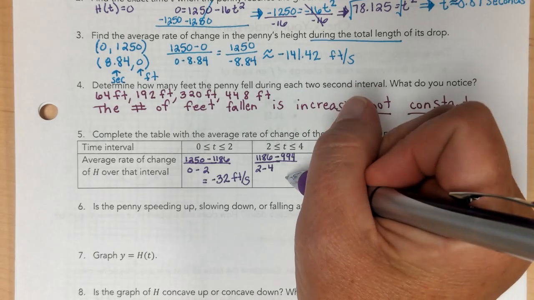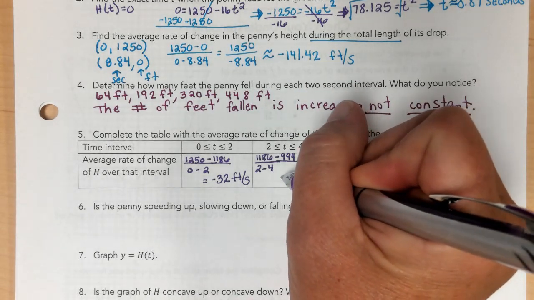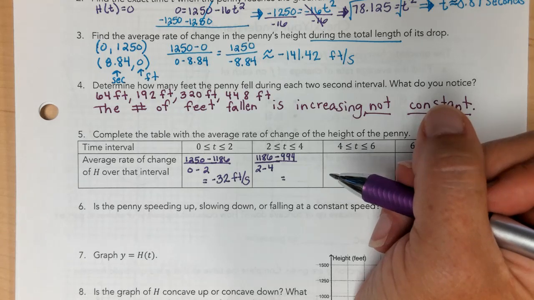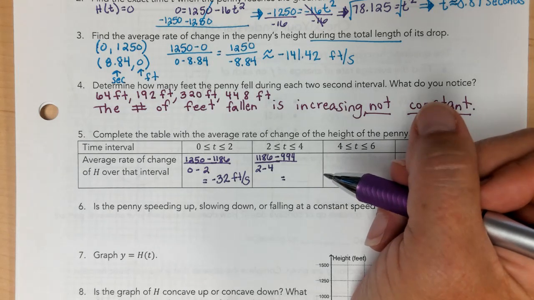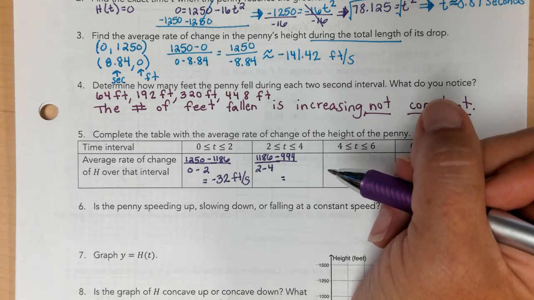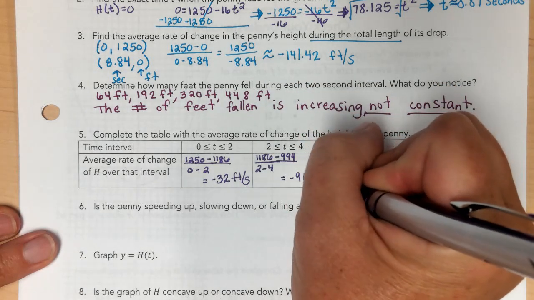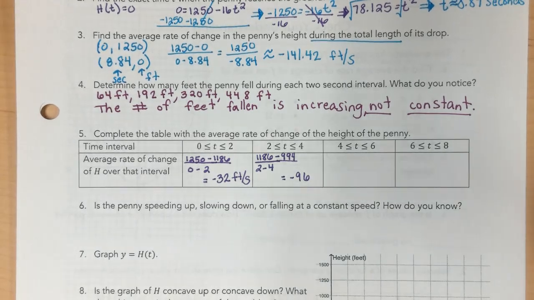Okay, so for 2 to 4, what do we get? Negative 96. Okay, do 4 to 6 and 6 to 8.